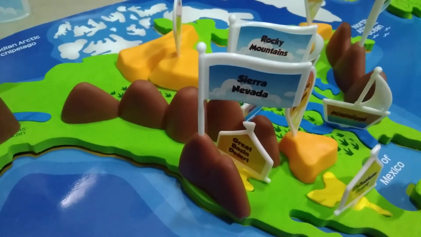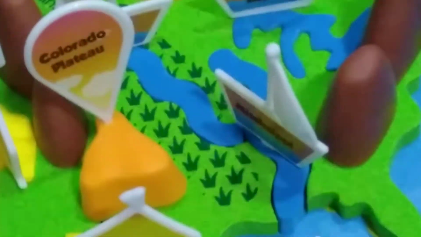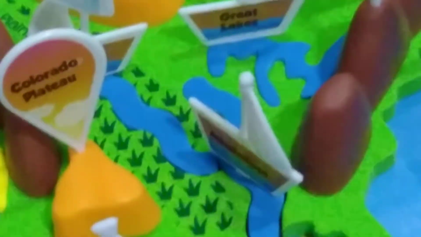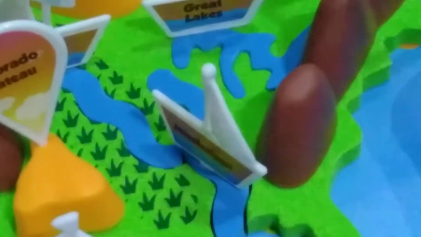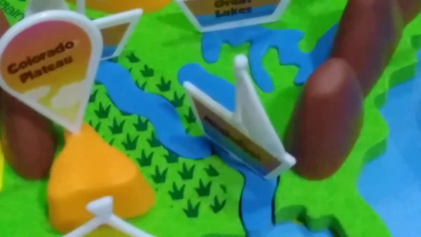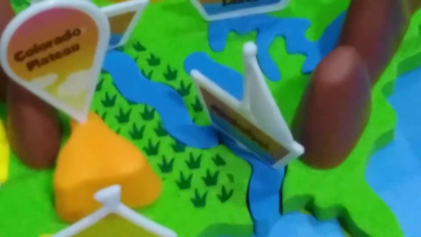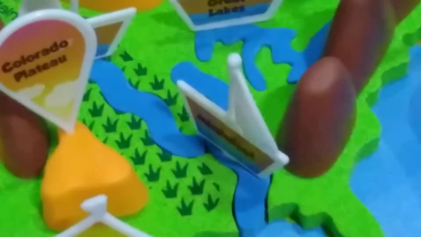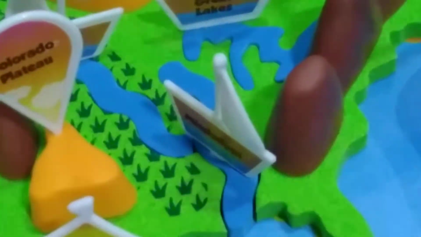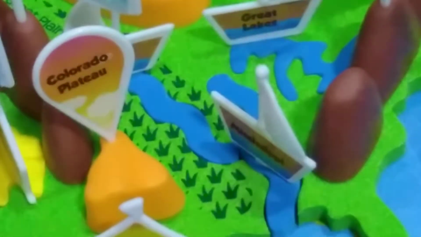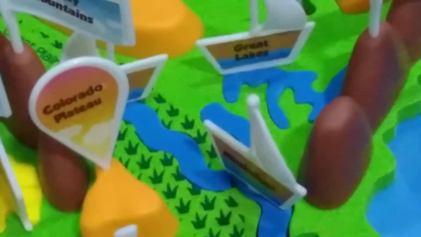Then, the Mississippi and Missouri River, aka these two linkings. The Mississippi-Missouri River system is the fourth longest river system in the world. The Missouri is the longest river in North America. It merges with the Mississippi River in St. Louis, which is the capital of Mississippi, which is also in Missouri.